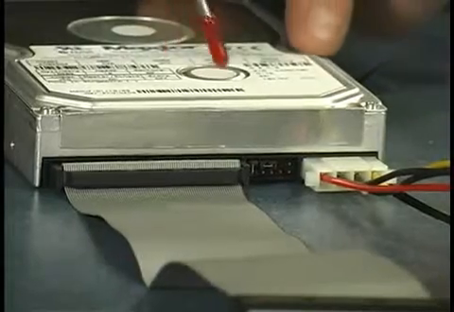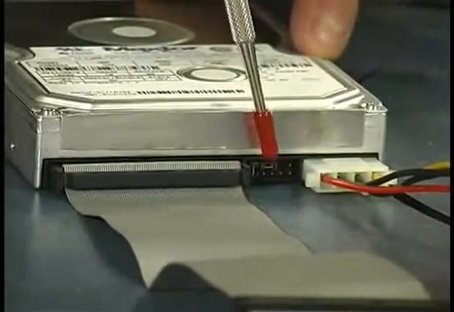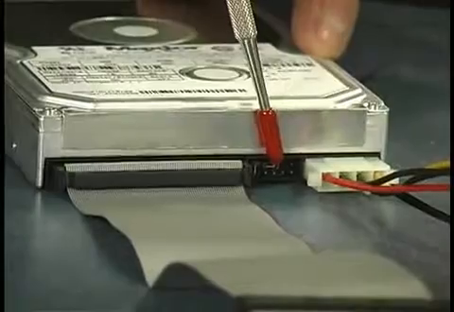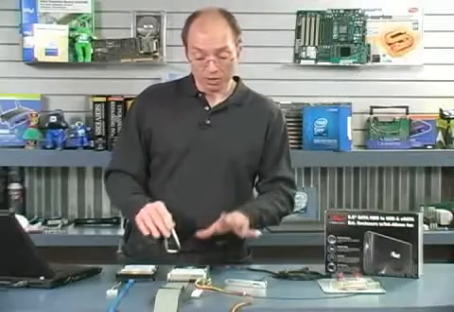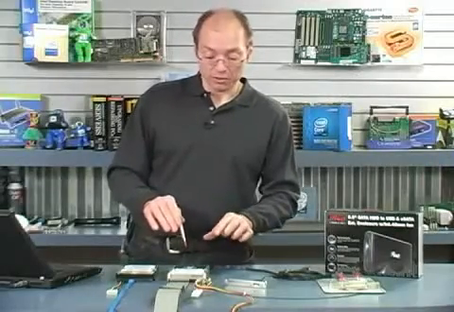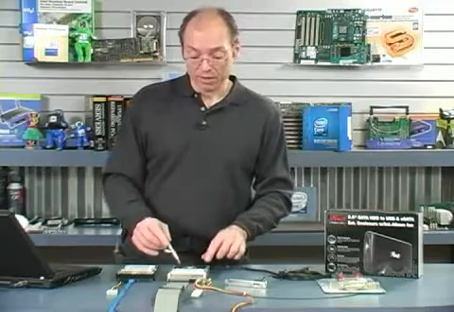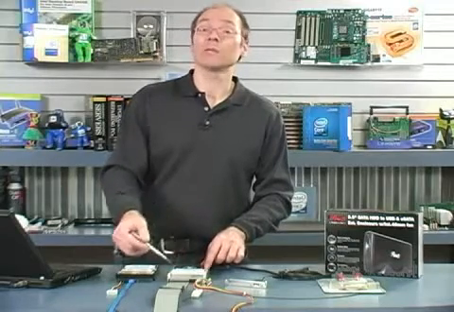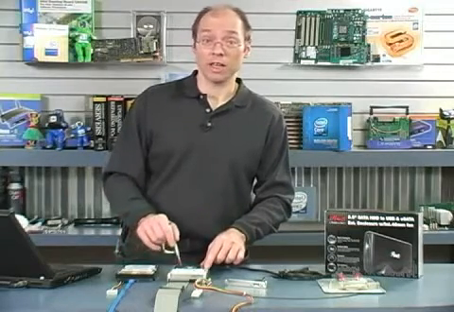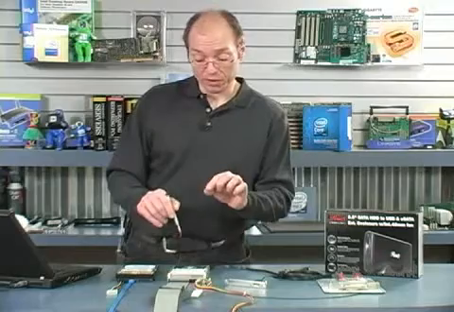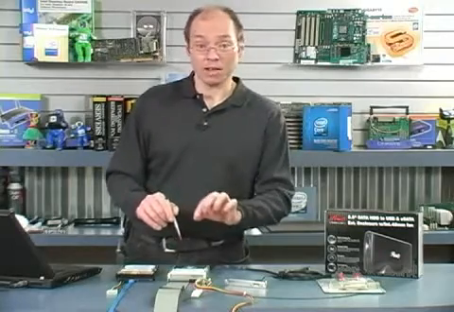Now, the other problem with the older parallel ATA drives is that you always had to deal with a jumper, or at least almost always. Now, on newer setups, they used a jumper position called cable select, and that means that let the cable decide whether the drive was master or slave. Prior to that, you had to specifically jumper the drive as master or slave.